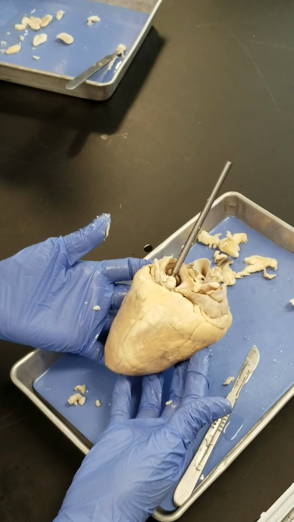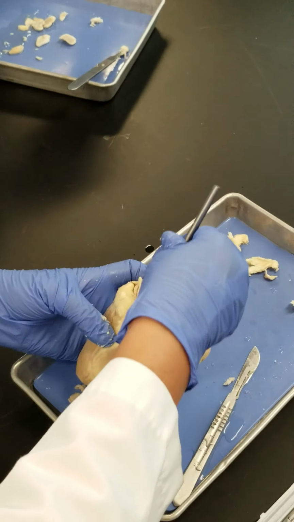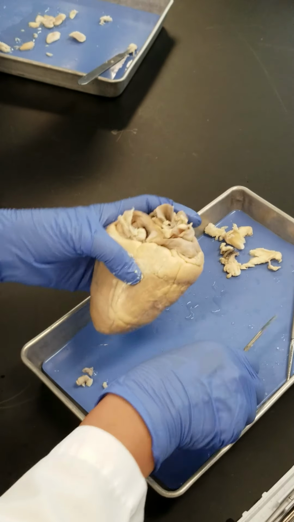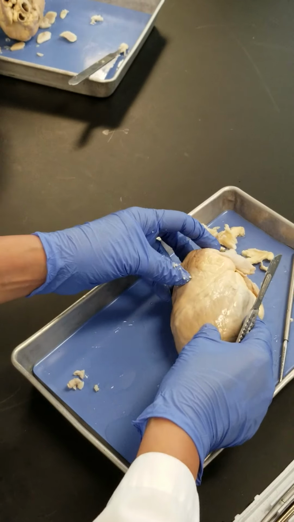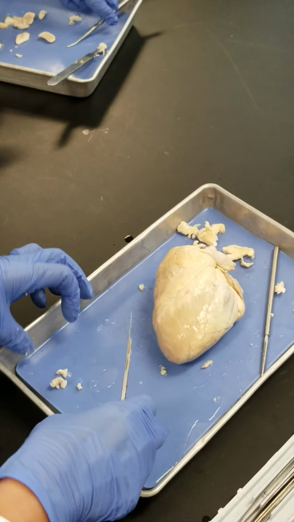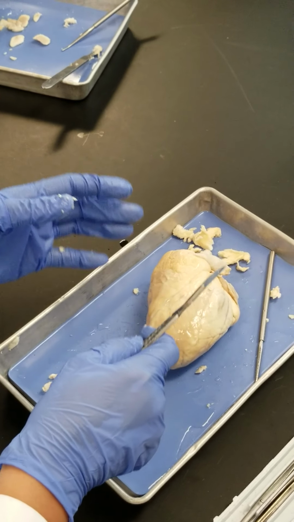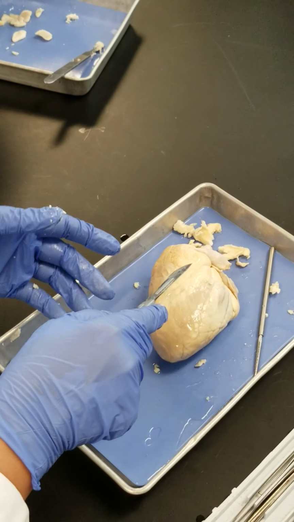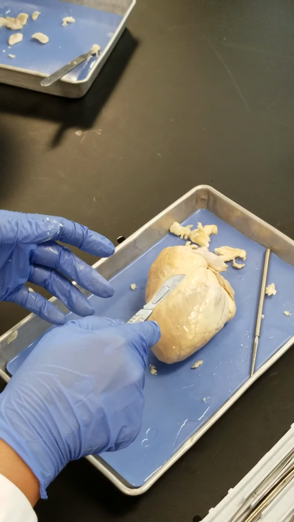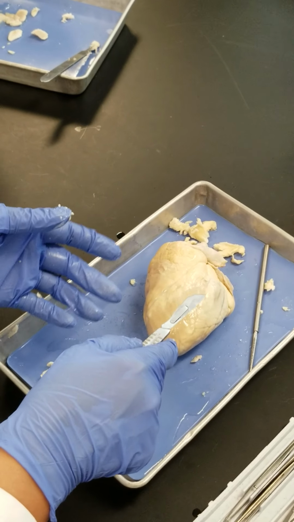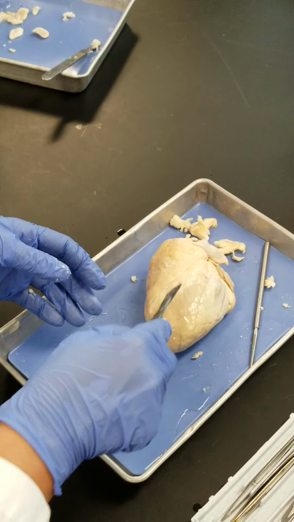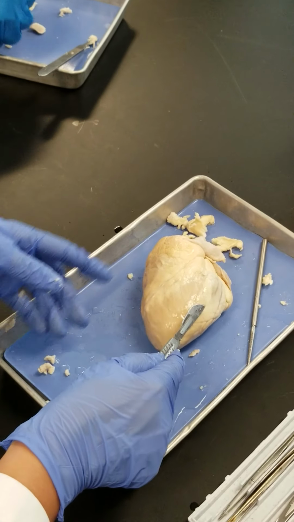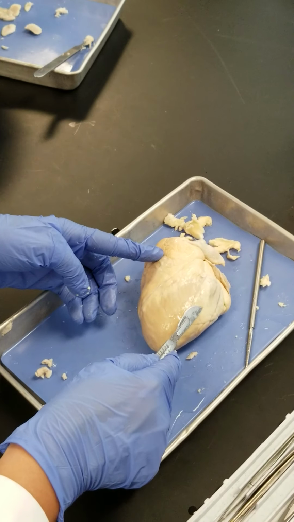Now we want to dissect it and see the inside of the heart. Good? Okay. So you go toward the anterior side. You want to find the border between the ventricles, right? So what should we search for? The anterior interventricular sulcus, right? This is the border between the left ventricle and the right ventricle.